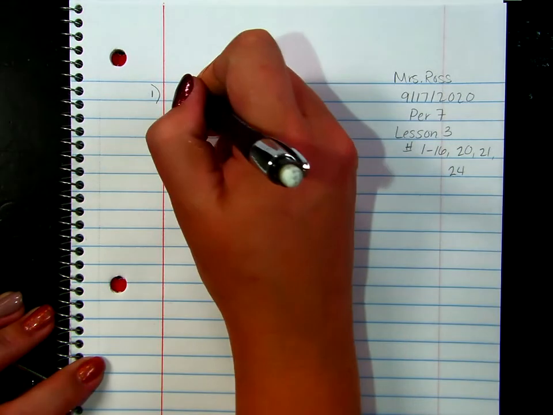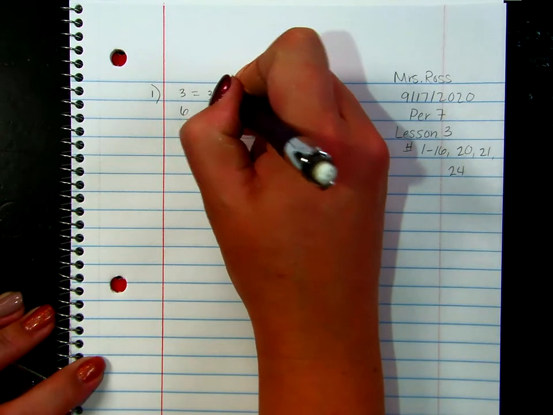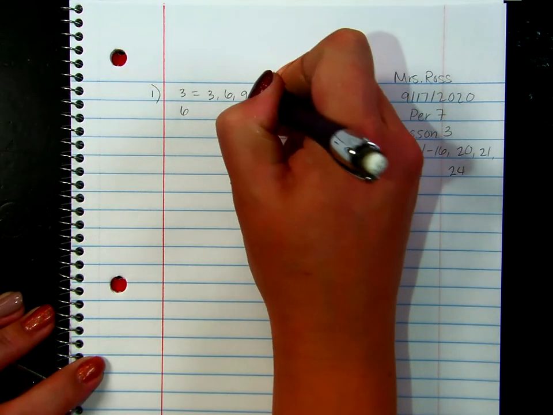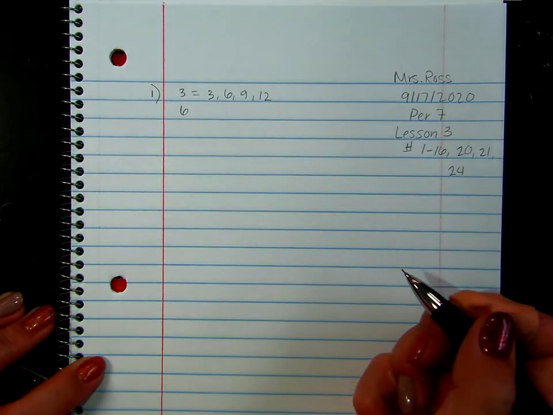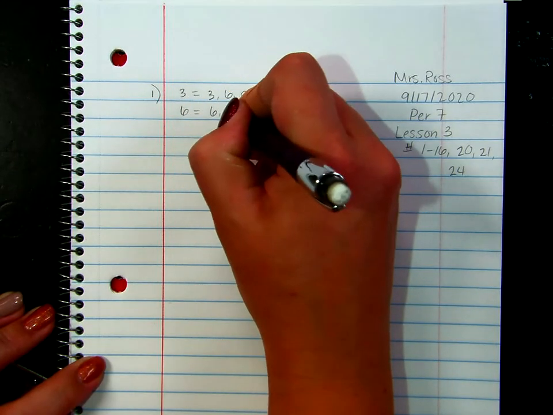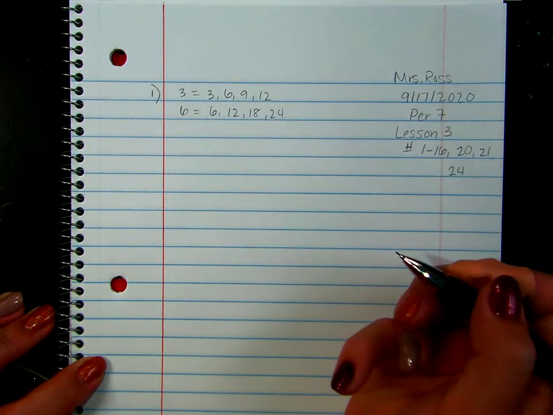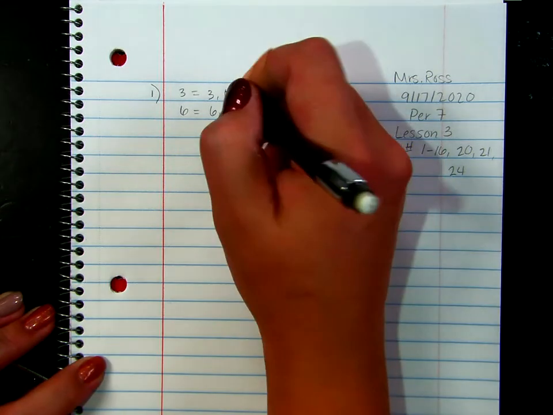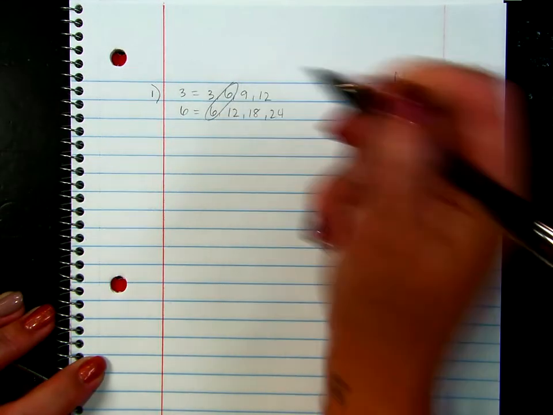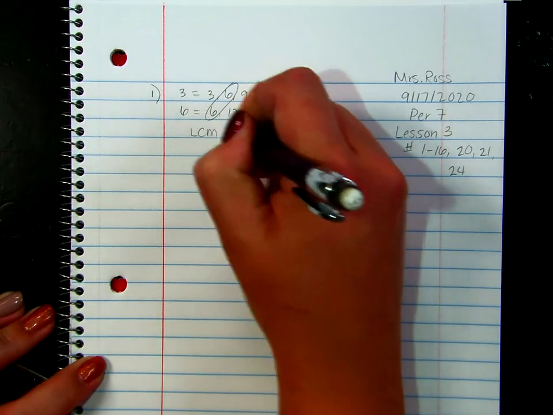Now my multiples of 3 are 3, 6, 9, and 12. My multiples of 6 are 6, 12, 18, 24. The lowest one that they have in common is 6. So I'm going to write my LCM is equal to 6.